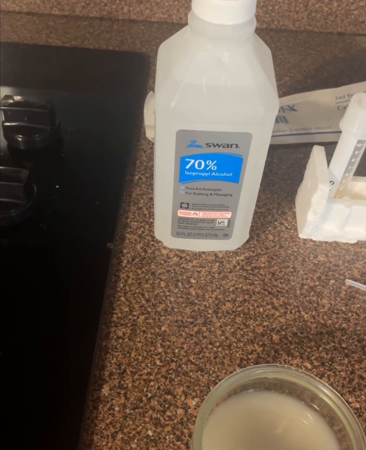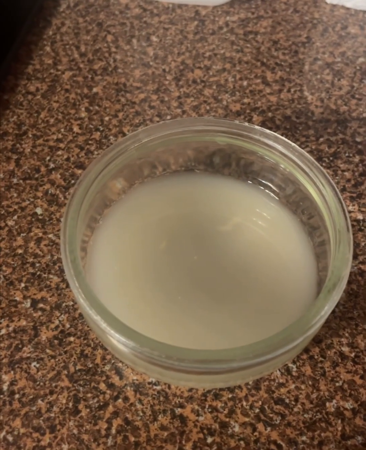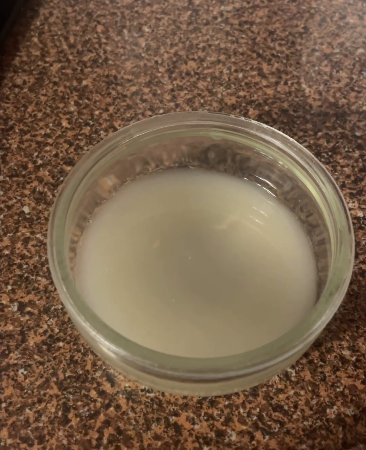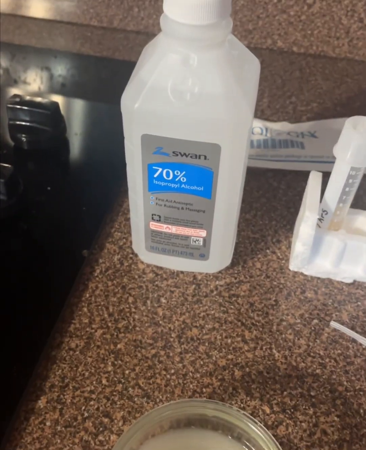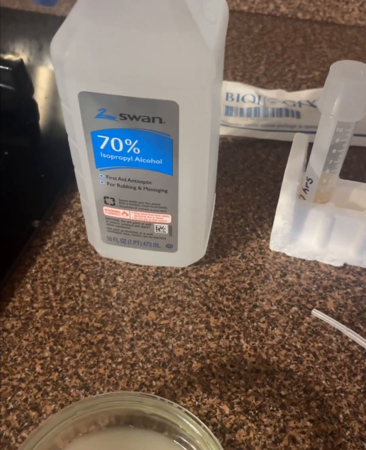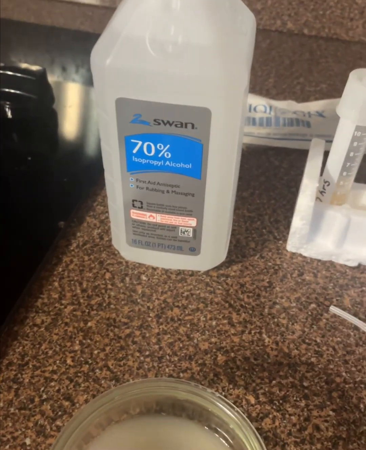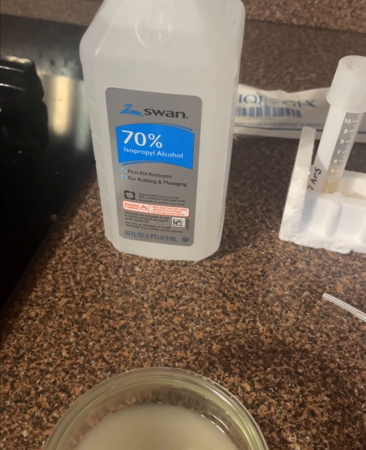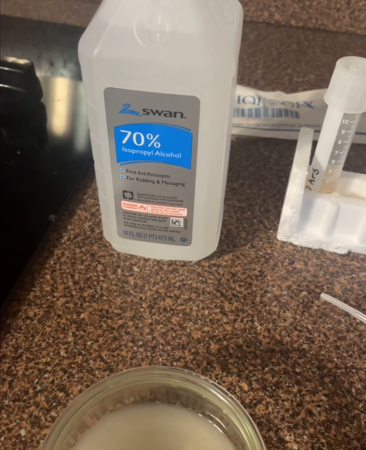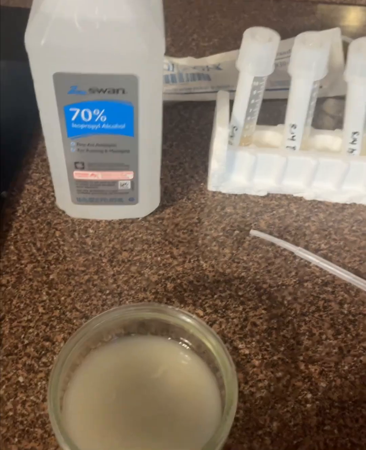To perform this treatment, I already measured out 10 milliliters of my 21-day brine, and I'm going to add 10 milliliters of isopropyl alcohol to my mixture, and I'm going to gently mix the solution and allow it to sit for 5 minutes so the alcohol has sufficient contact time to act on the microorganism.